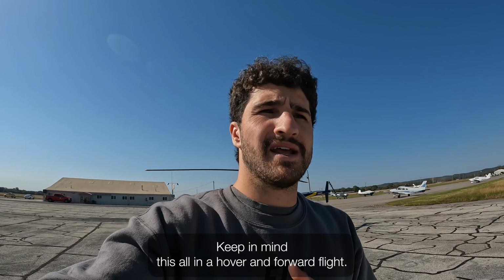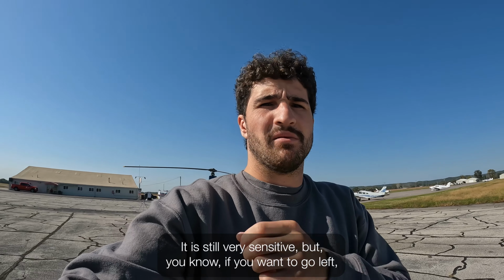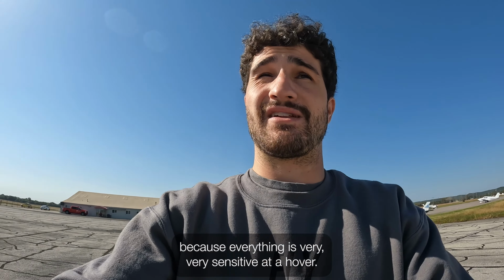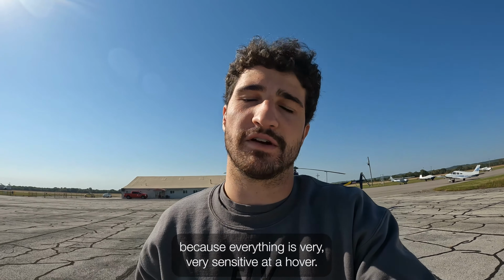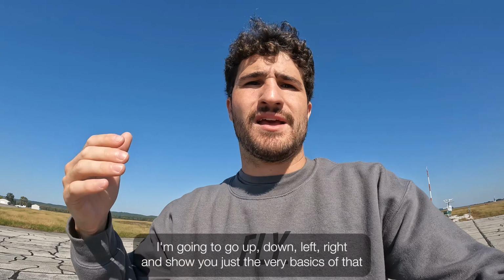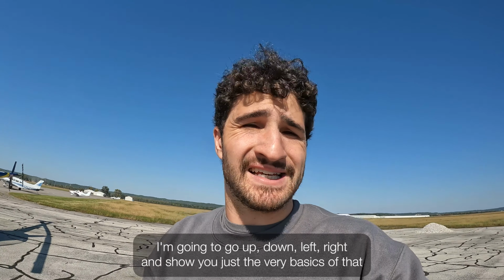In forward flight, it is still very sensitive, but if you want to go left, you do it a little bit more dramatic than you would at a hover because everything is very, very sensitive at a hover. Let's jump in it. I'm going to show you guys how it works. I'm going to go up, down, left, right, and show you just the very basics of that.